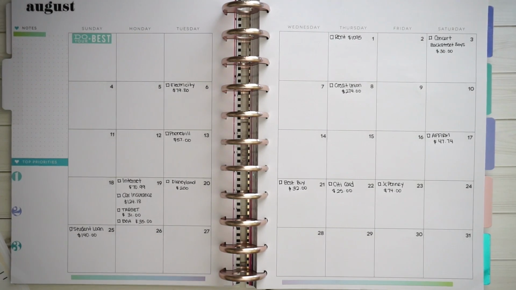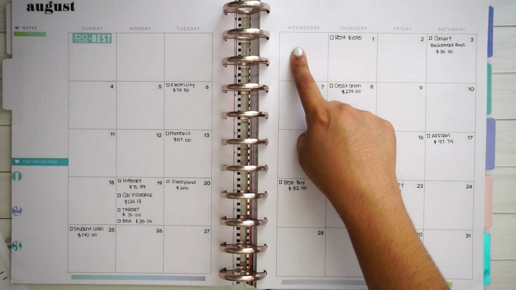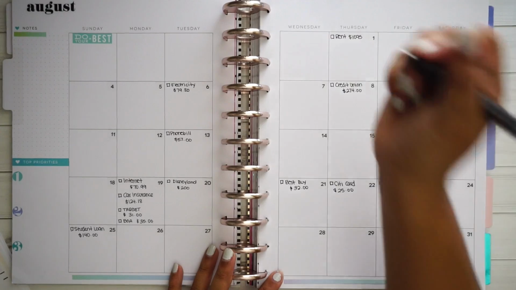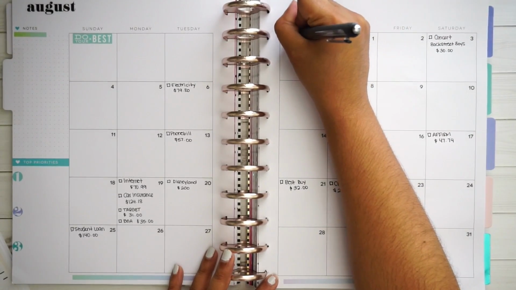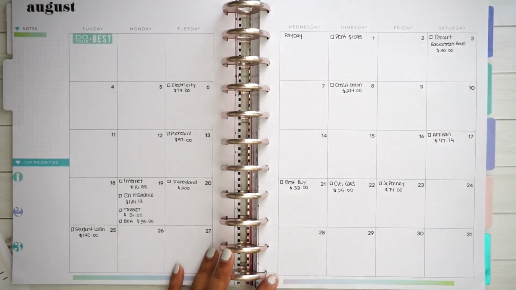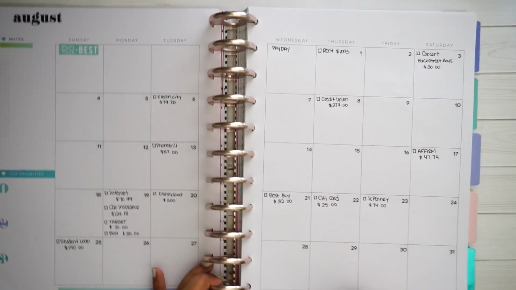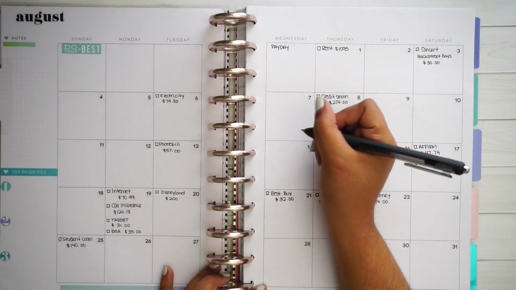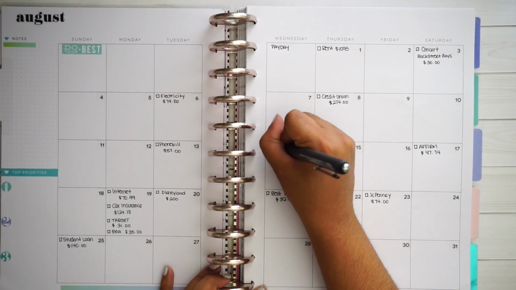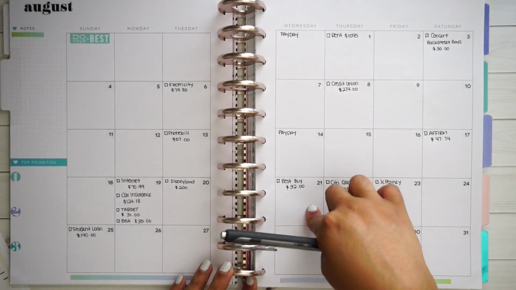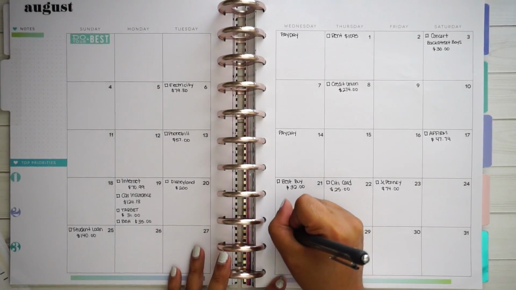So I know I'm gonna get paid on the 31st, which is Wednesday. So I'm gonna go ahead and put payday right here. Payday. So payday is here. And I'm gonna make sure that in 2 weeks I'm gonna get paid again. So I got paid here. I'm not getting paid here, but I'm gonna get paid here. So the 14th. So I'm gonna put payday. And then we're not getting paid here, but I'm gonna get paid on the 28th. So I'm gonna put payday.